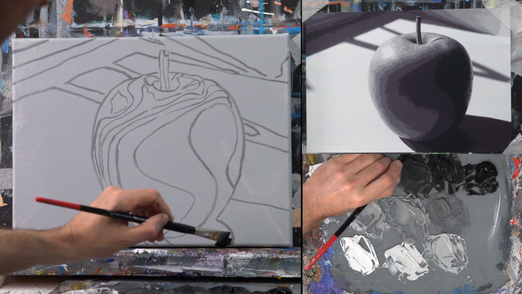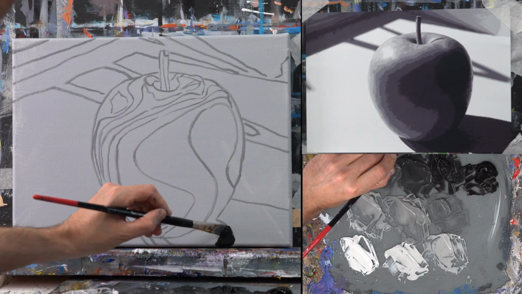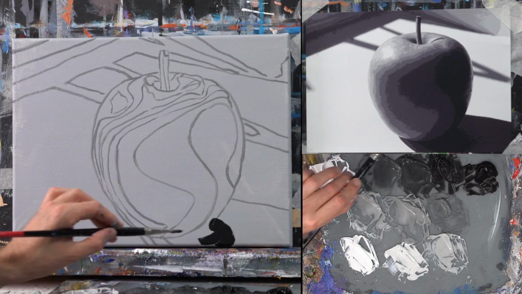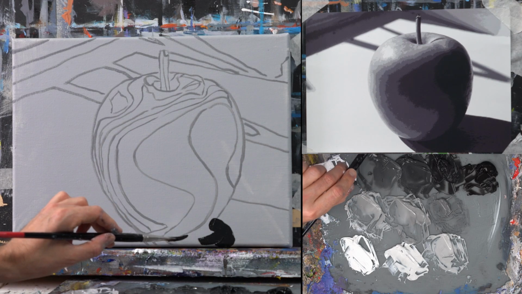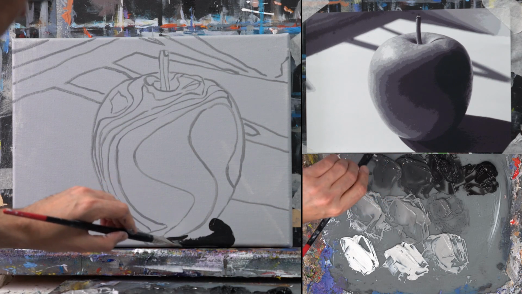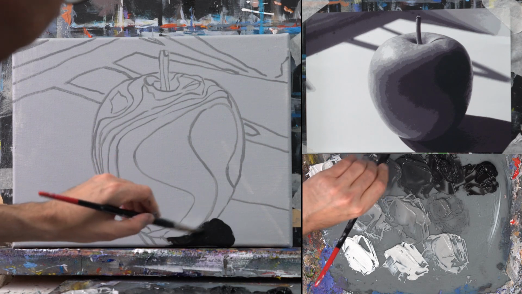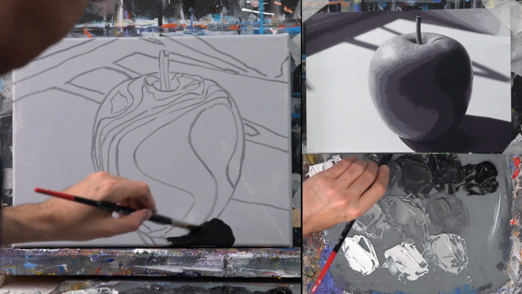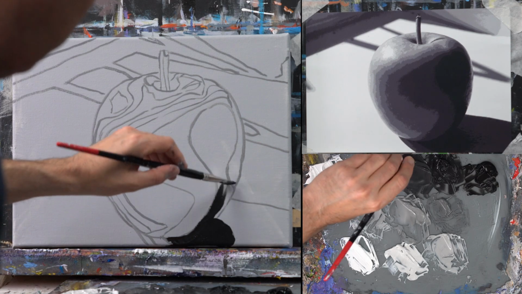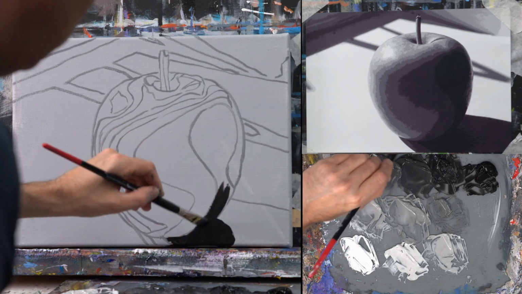And there you see immediately, here is no difference between this dark tonal value in the cast shadow and the dark tonal value on the apple itself. And that's a way we as painters learn to look.